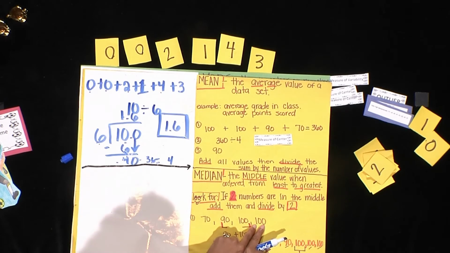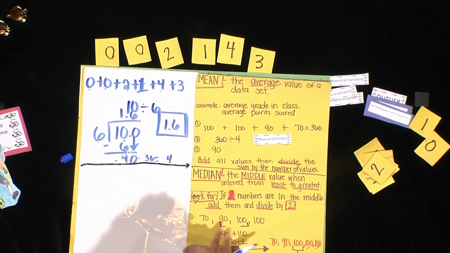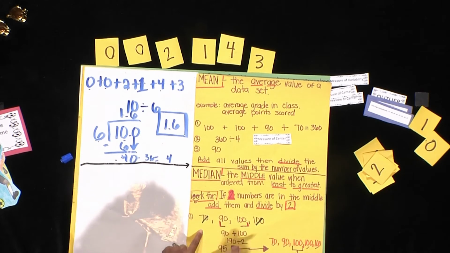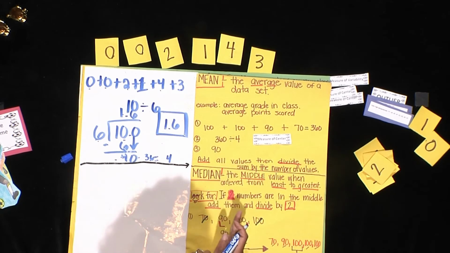We have 4 numbers here. They are ordered from least to greatest. If I cross out from left to right to make sure that I'm precise in finding my median, I have 2 numbers left in the middle, 90 and 100. 2 numbers cannot represent your median. So you add them together, 90 plus 100. Or you can think, what number is in between 90 and 100? In the middle of it.